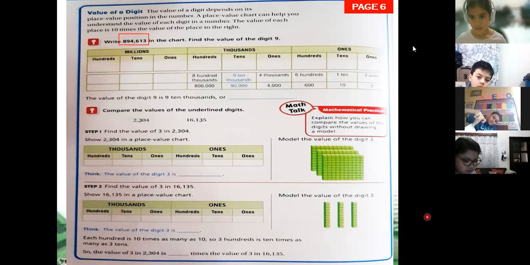Class, who knows? What is the value of this digit 9 according to this chart? Tens. It's 9 10,000s. That's right, 9 10,000s. Why? Because it's located on the tens in the thousands, right? So that's why number 9 is 10,000s, 9 10,000s.